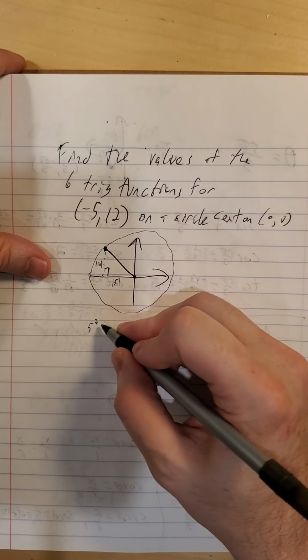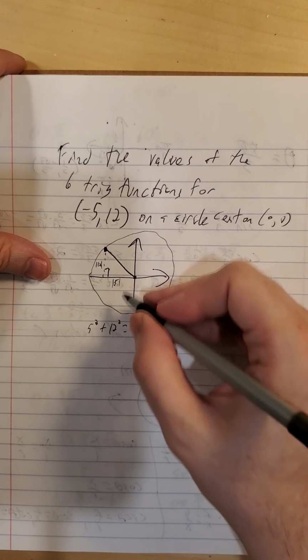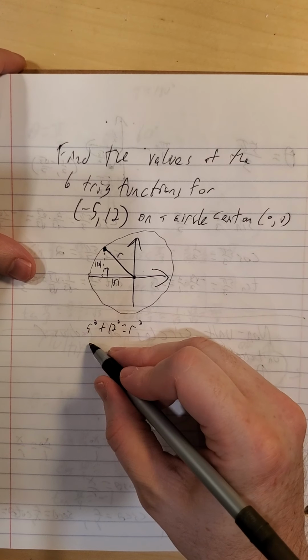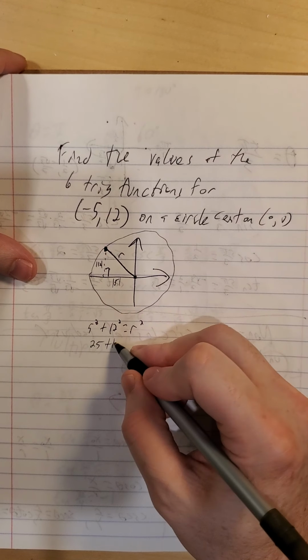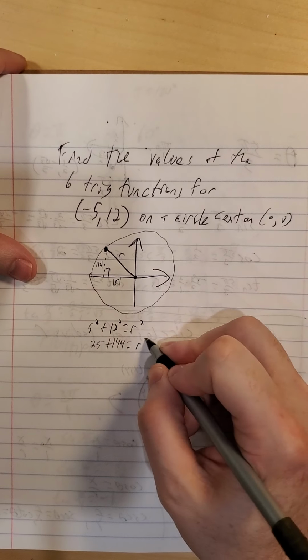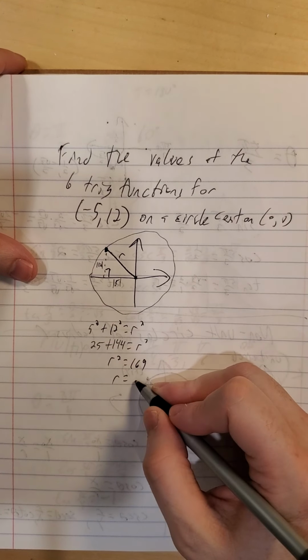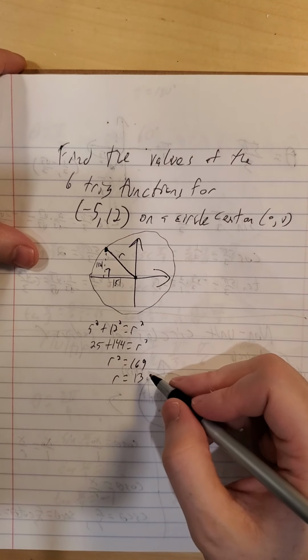So 5 squared plus 12 squared equals r squared. So 25 plus 144 is r squared. So r squared is 169. So r, root 169, is 13 on the money.